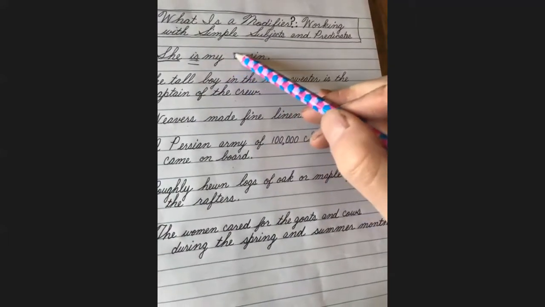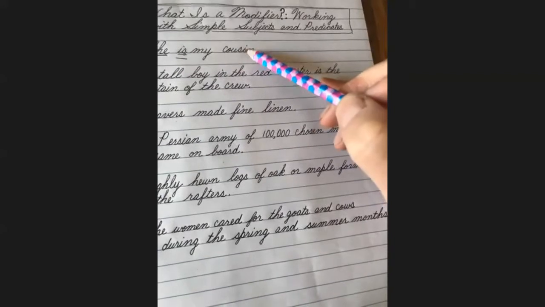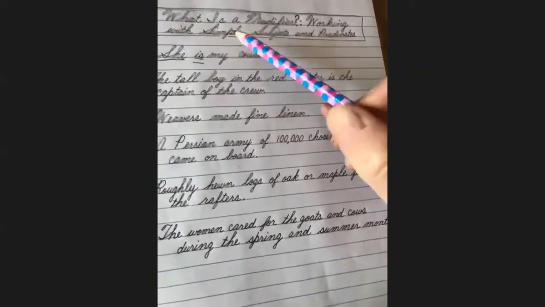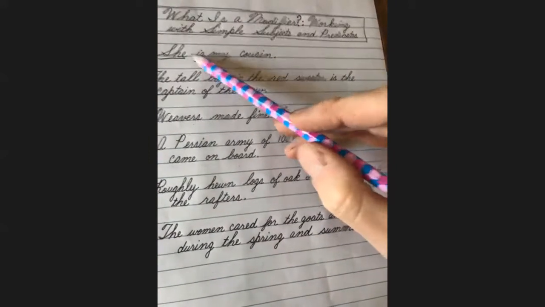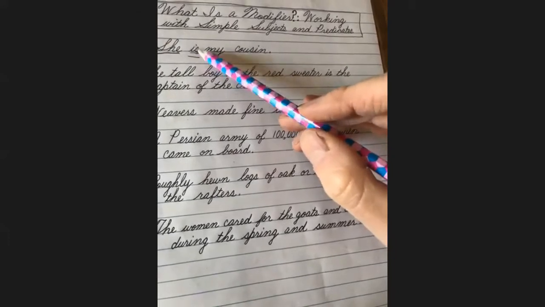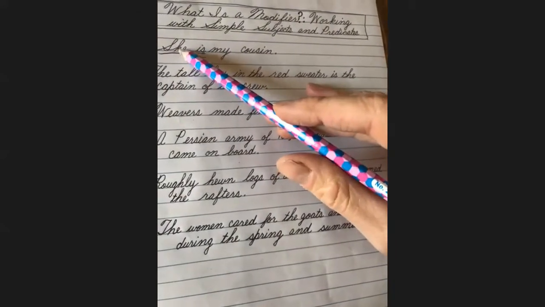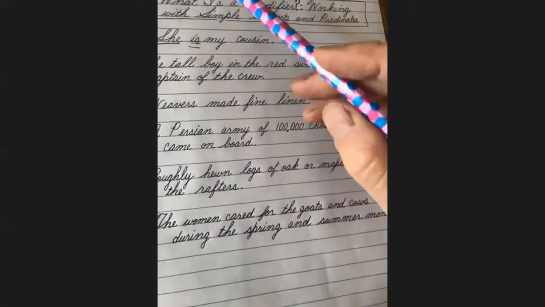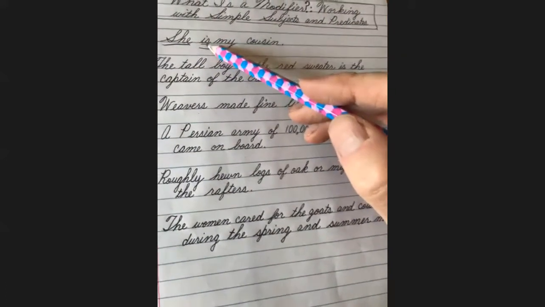My is modifying cousin. It's modifying this noun here, cousin. All right. Notice that she is the subject, not cousin. Who is? She is the main person, all right, that we're speaking of in the sentence.